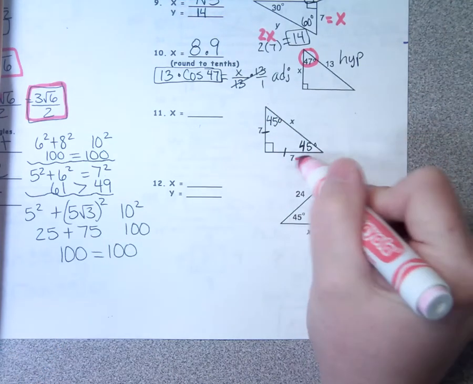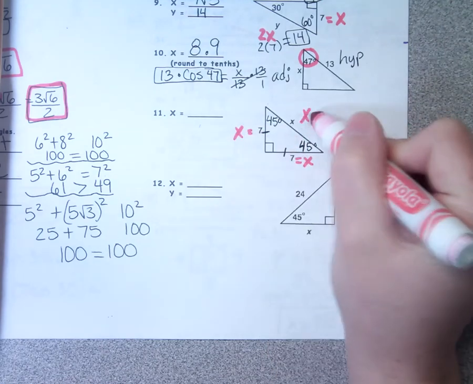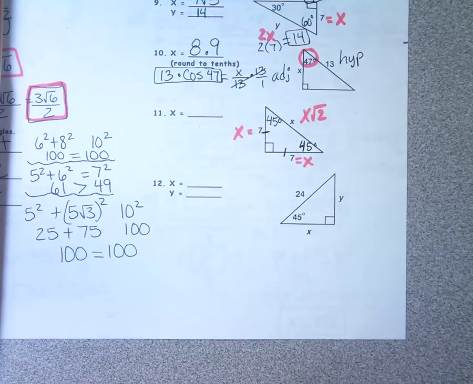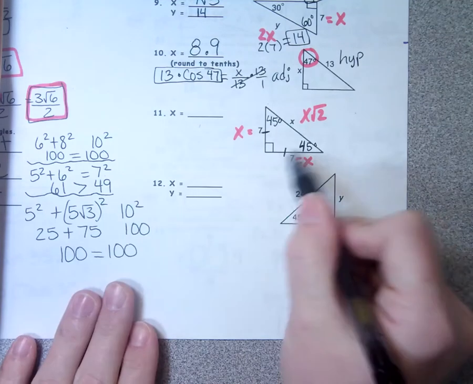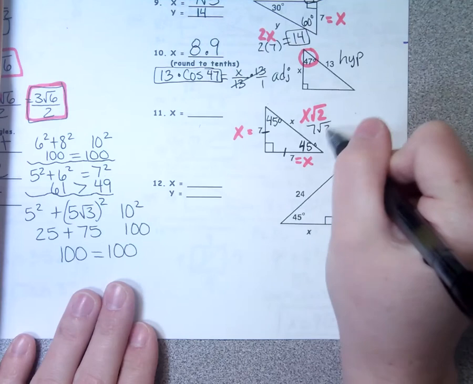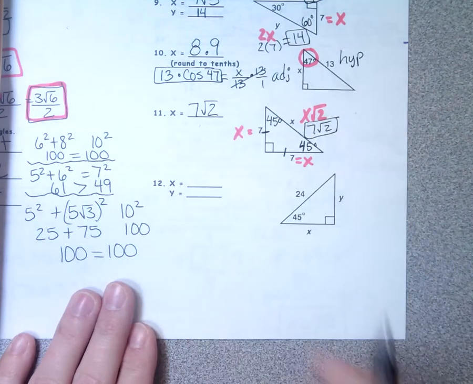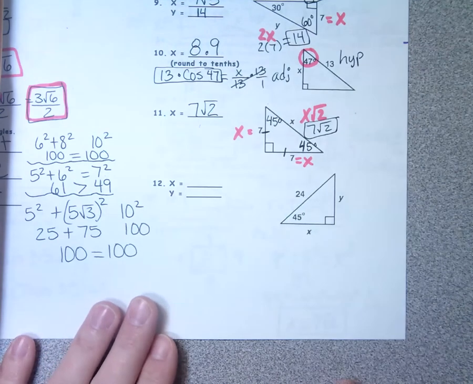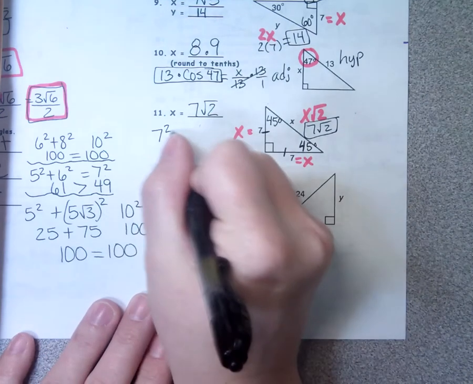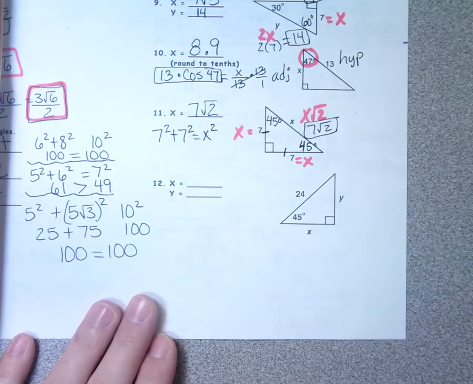Across from the 45, we label with x. And across from the 90, we label with x square root of 2. And do I know what my x is? I sure do. X is 7, so I'm going to put a 7 where that x is. And this side is 7 square root of 2, which is what they wanted to know. I also could have done this with Pythagorean theorem, like I said, where I would set up 7 squared plus 7 squared is x squared and work it out that way, but it actually takes longer.